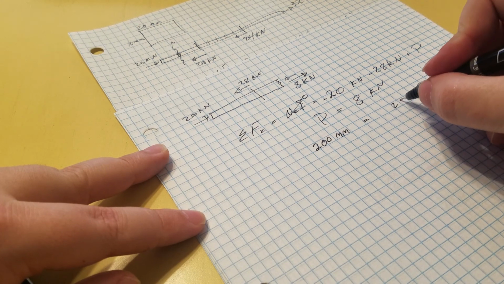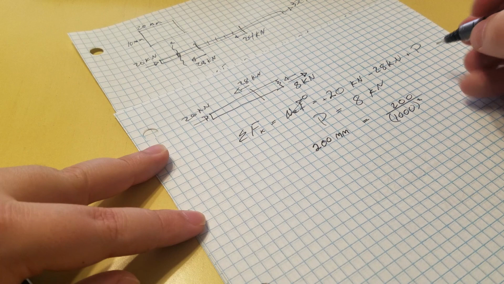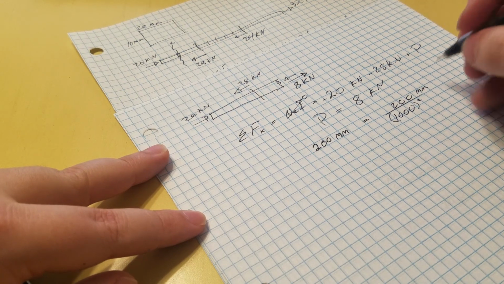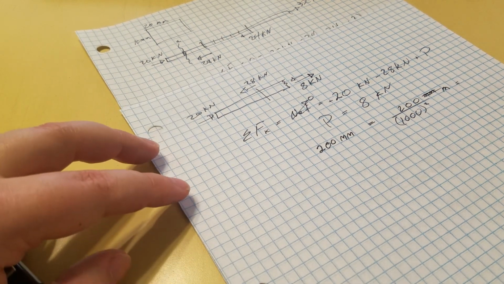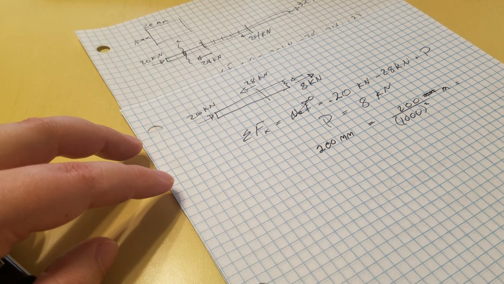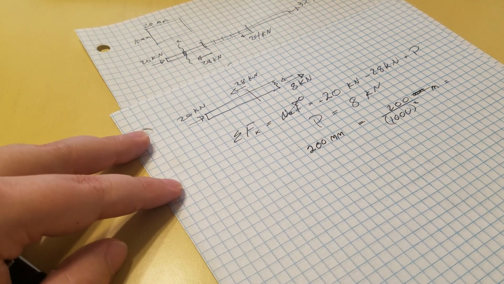So I'm going to take 200 divided by 1,000,000 to get to meters. Just want to make sure I get this right. Oh gosh.